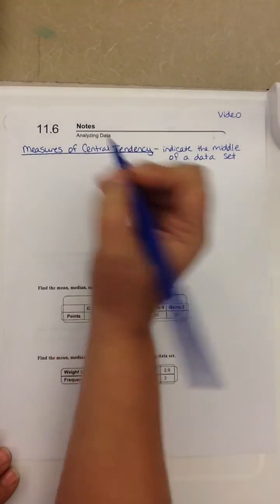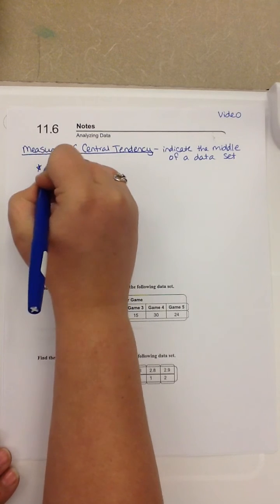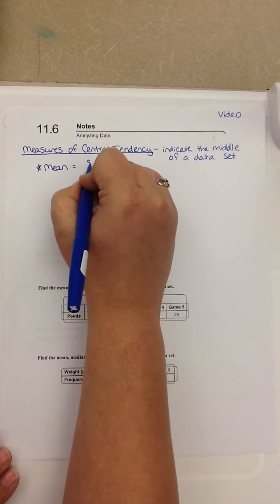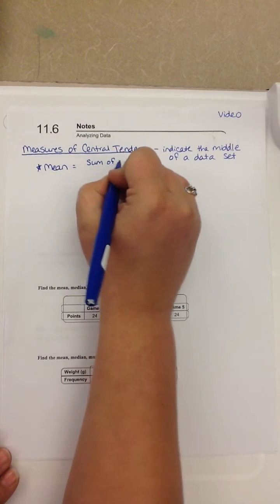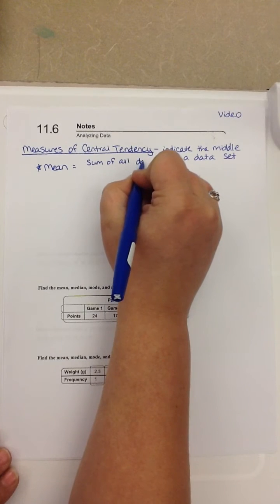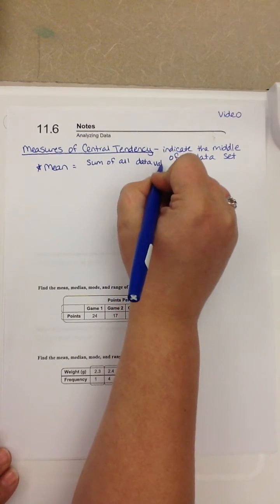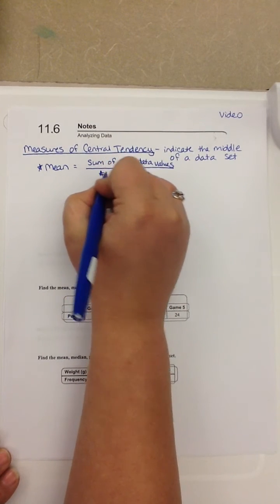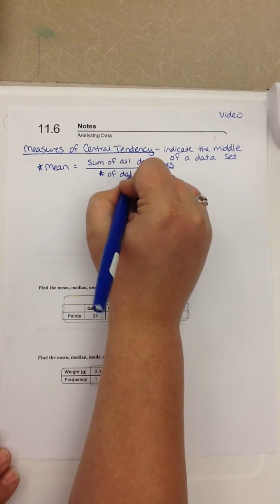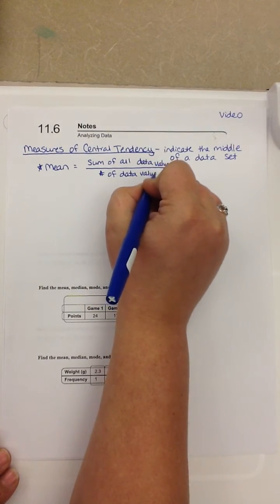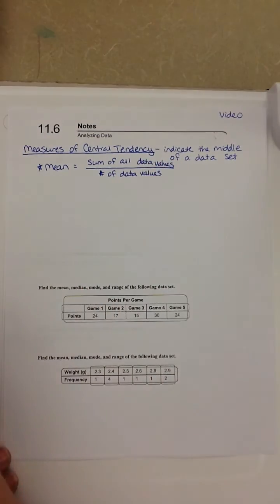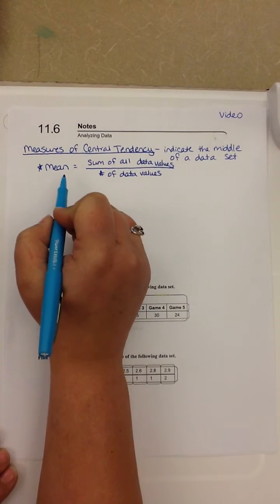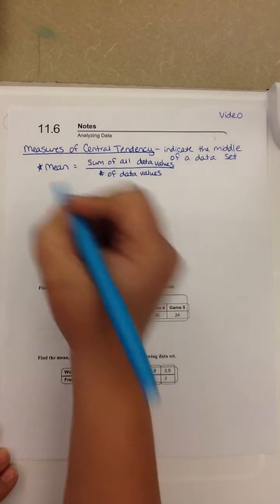So there are three main ones that we use. The first one is mean. To get the mean, you get the sum of all the data values, and you divide that by the number of data values. Number of data values, not hashtag. Now, mean you've been doing for quite a while, so we're going to beef it up a little bit.